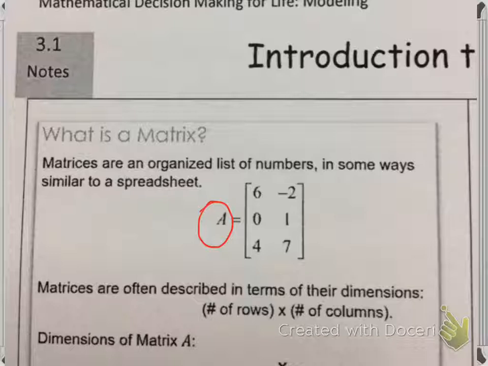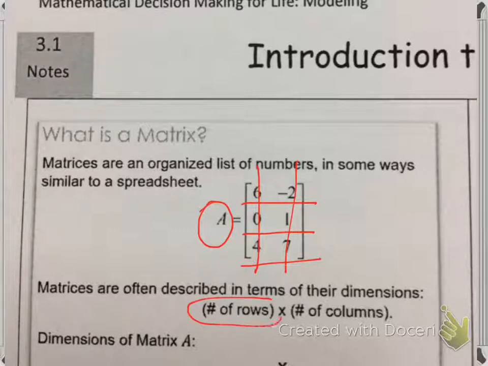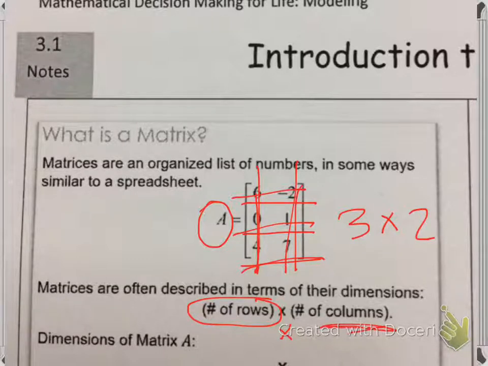So this matrix is called matrix A. It has rows and it has columns. The rows are the number that comes first in your matrix description. It's the number of rows times the number of columns. So this has 3 rows by 2 columns. This would be called a 3 by 2 matrix.